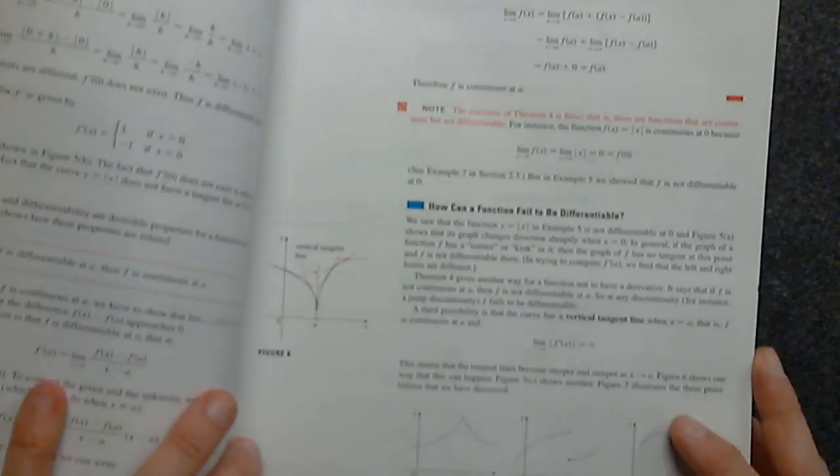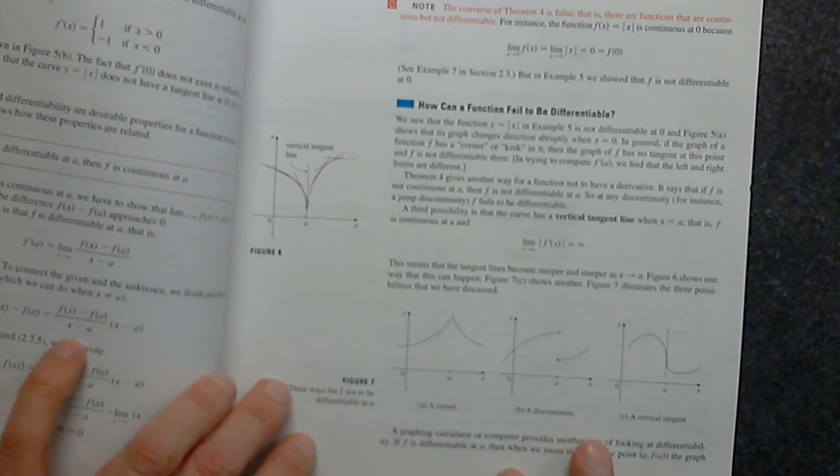So for f prime of a, choose anything you like, 27 through 32. And then here, on page 163, from 21 to 31, let's work on any problem. I really like the graphs on page 159.